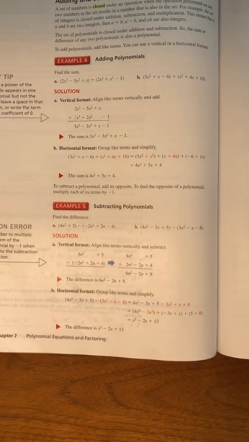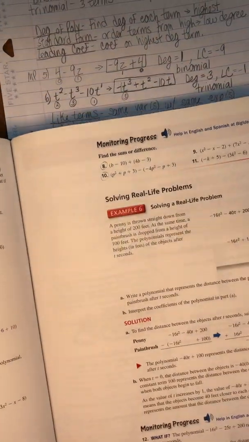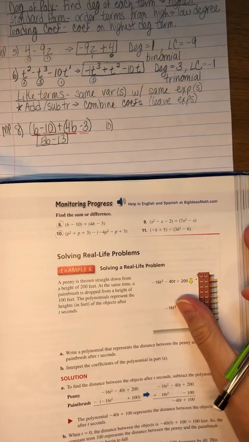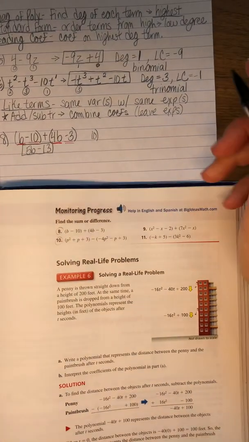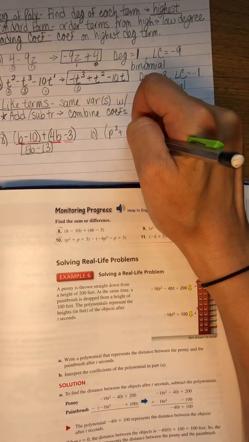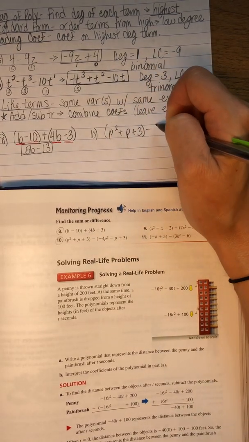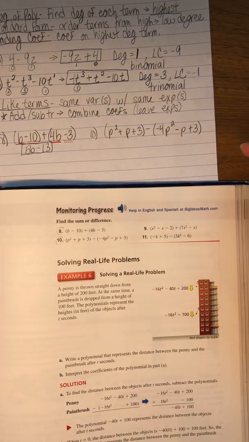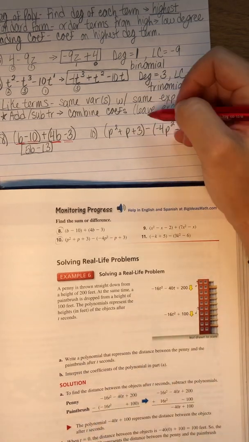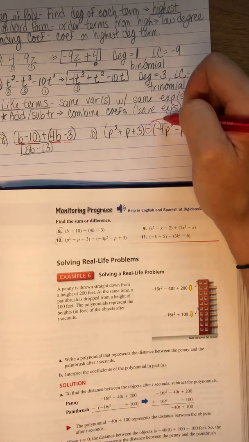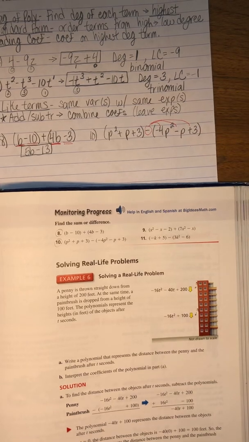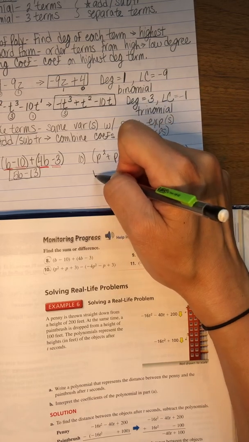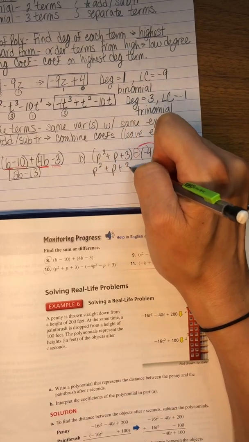Let's do one of these examples together. We're going to take a look at monitoring progress number 10. So in monitoring progress number 10, I have p squared plus p plus 3 minus negative 4p squared minus p plus 3. So what I'm going to do first is take this minus sign and distribute it to each of these terms so that I can make this into an addition problem. I'm going to keep this whole first polynomial the same. Nothing changes. P squared plus p plus 3.